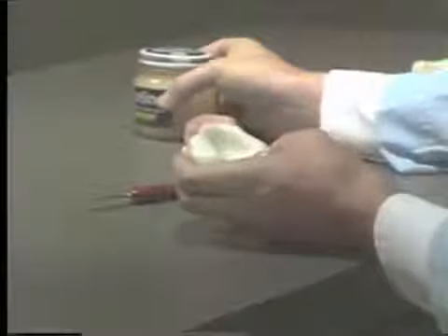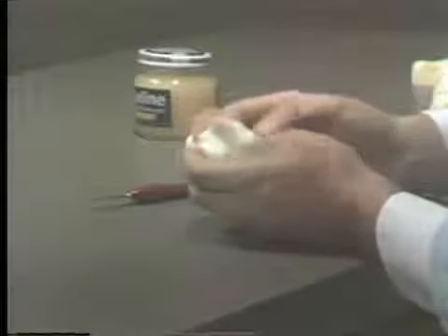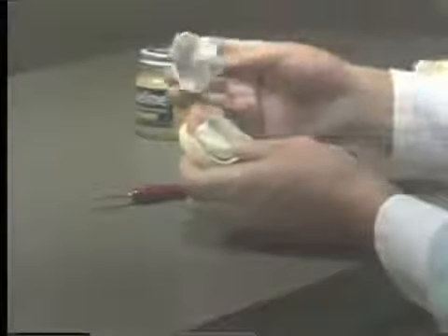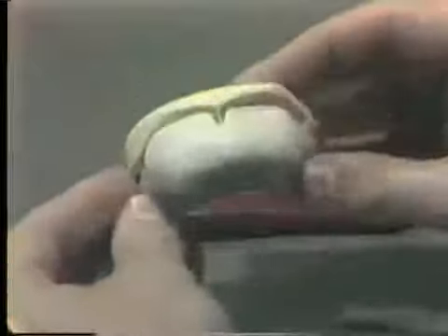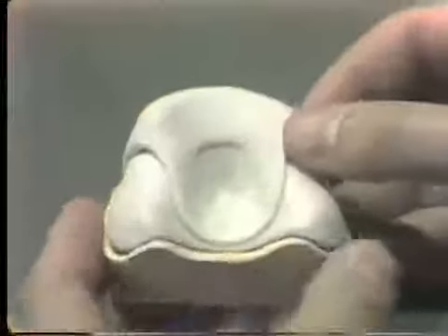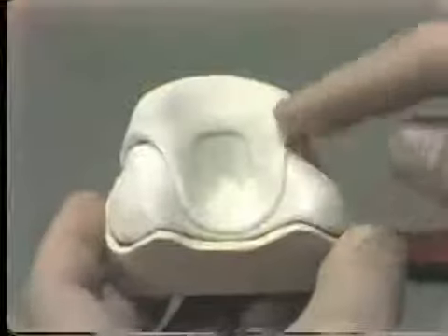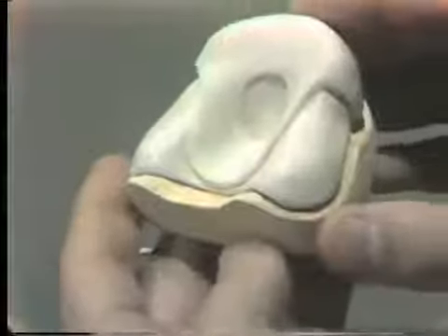A new mixture of Forma-Tray is made, and the second tray is then made so that it extends up into the labial vestibule in the anterior area, over the teeth, and then has a large posterior border which exactly keys onto the first tray.